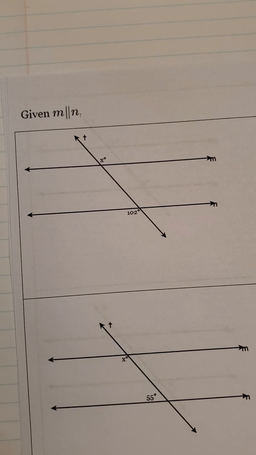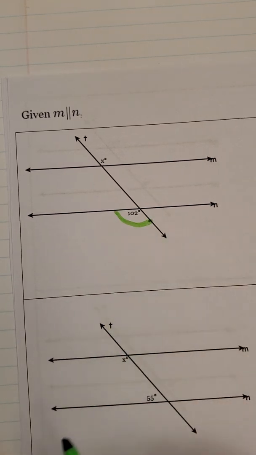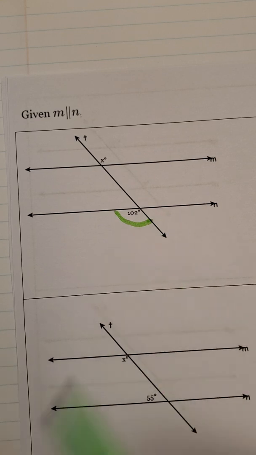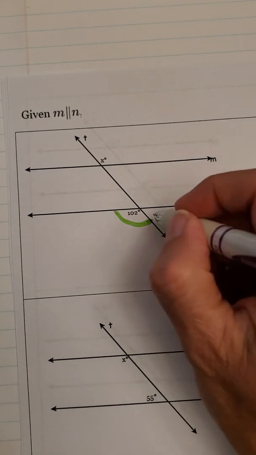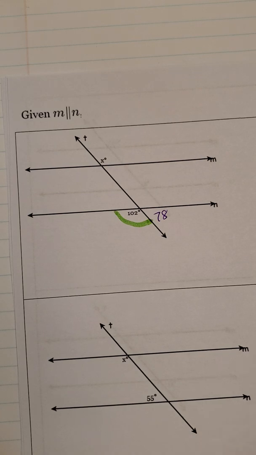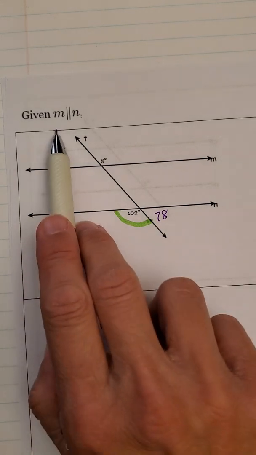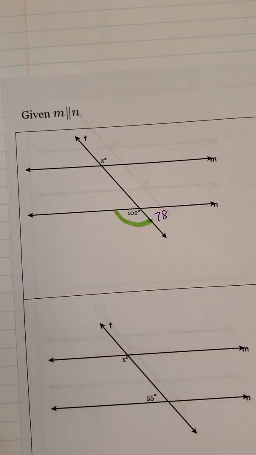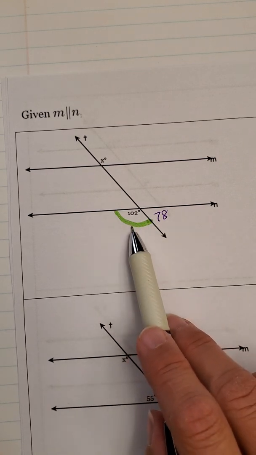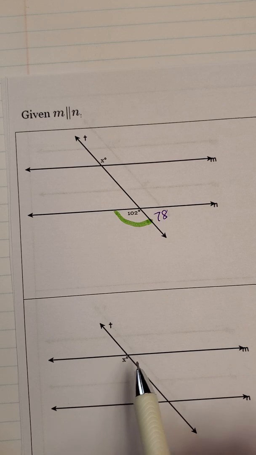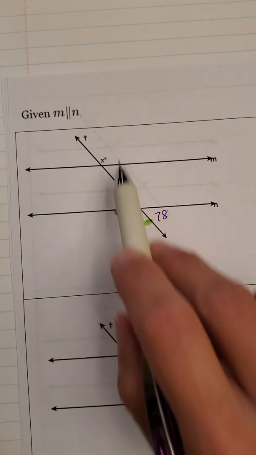So sometimes what I do is I just look at it and I say, okay, that's 102. This one is not 102, right? That would be 78. Then all the other angles, if these are parallel, and it says that in all these problems the lines are going to be parallel, then all the other angles in this picture are either 102 or 78. So sometimes I don't even worry about going every other one.